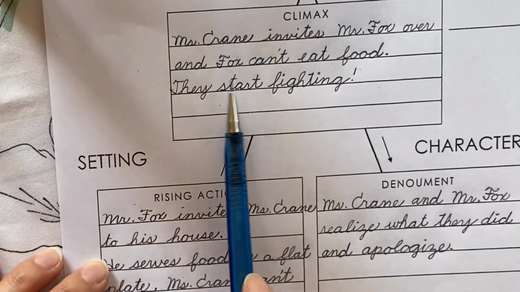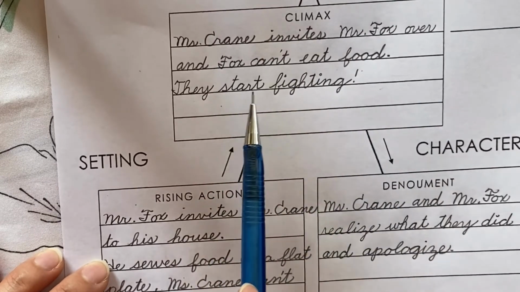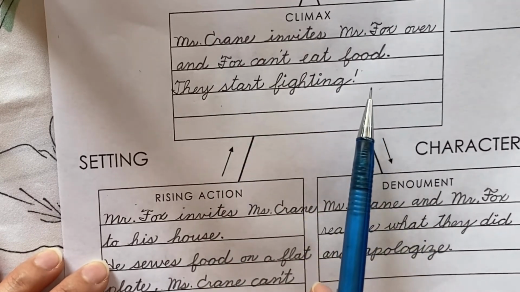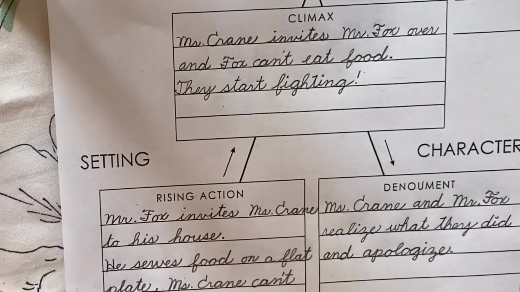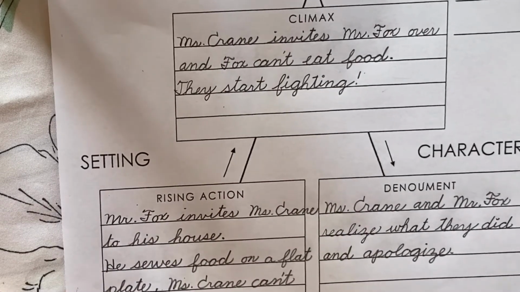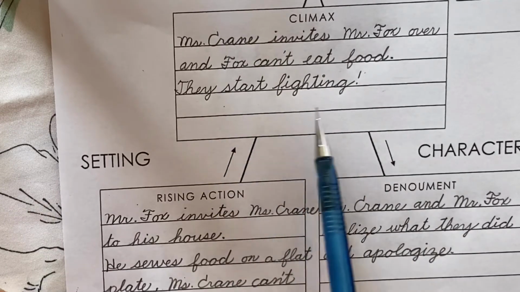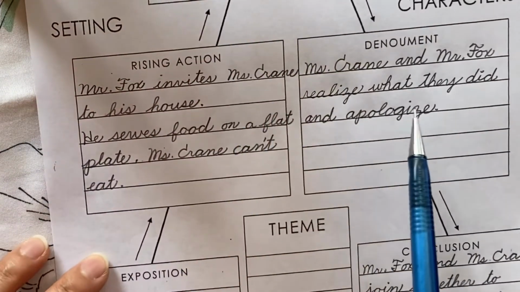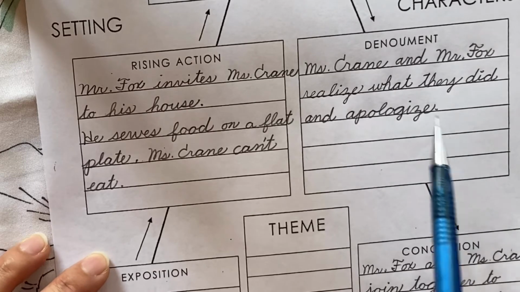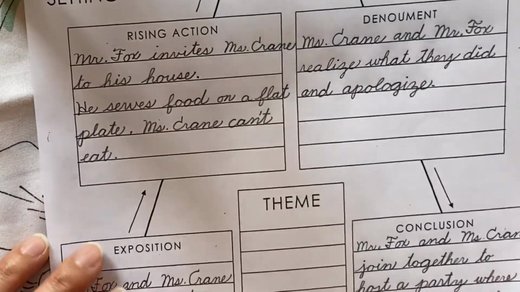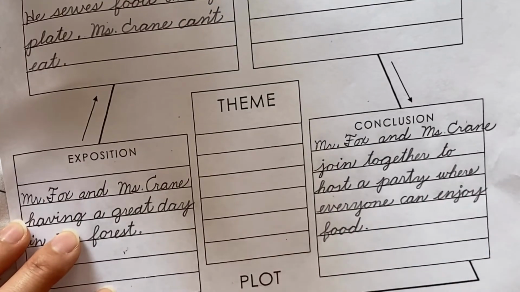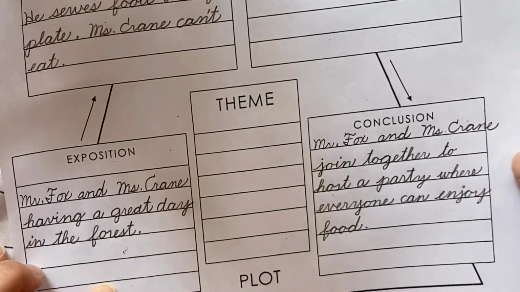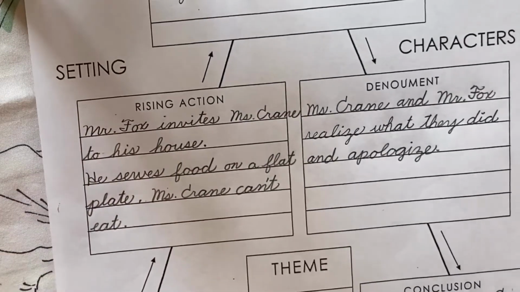Well, Miss Crane now invites Mr. Fox over, and Fox cannot eat food because Miss Crane serves the food from the bottle. So Fox cannot eat from the bottle. So they start fighting. But they realize what they did and they ask for forgiveness. And that's why they become friends at the end and they have a party where everyone can enjoy food. That's how my story is gonna be.